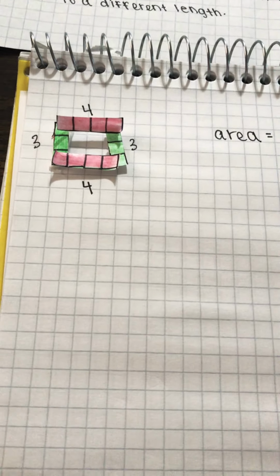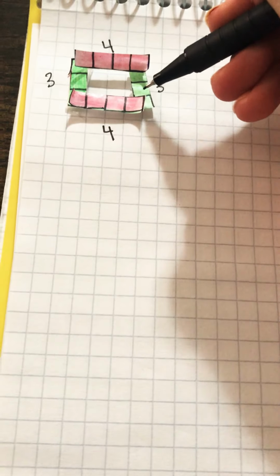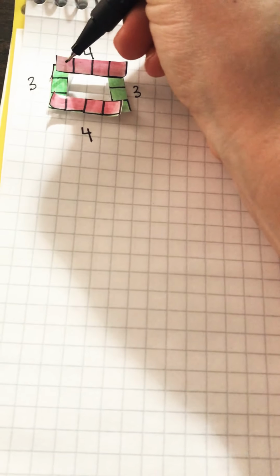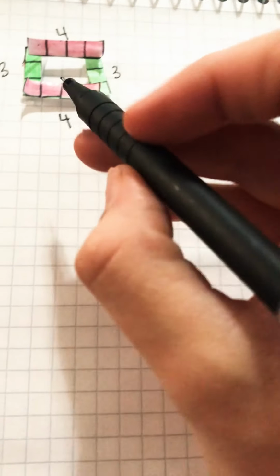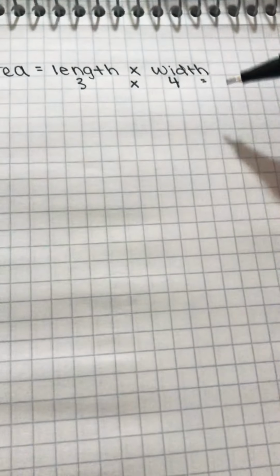So our length over here is 3: 1, 2, 3. And our width is 4: 1, 2, 3, 4. So we have 3 times 4, which is going to be the equation to help find our area.